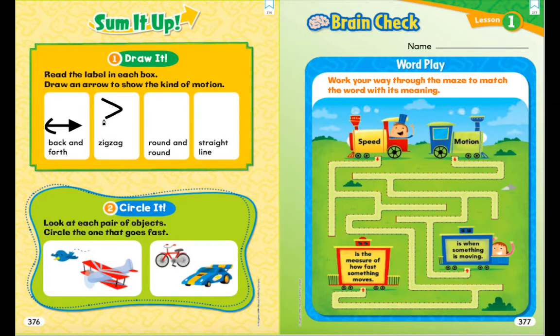Zigzag is one arrow in the end, and round is two arrows in the middle, and straight line is one arrow in the end. For back and forth, you will draw two arrows so that you know it's back and forth. When you start from here, you go straight. But in back and forth, you can go back again. So that's why we have made two arrows.